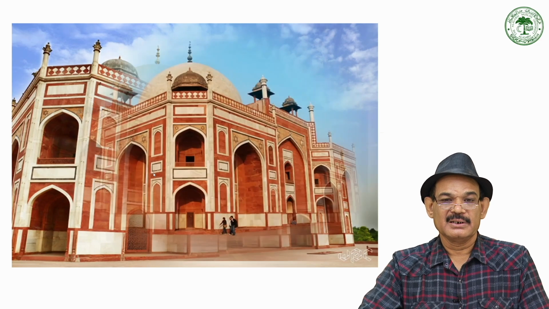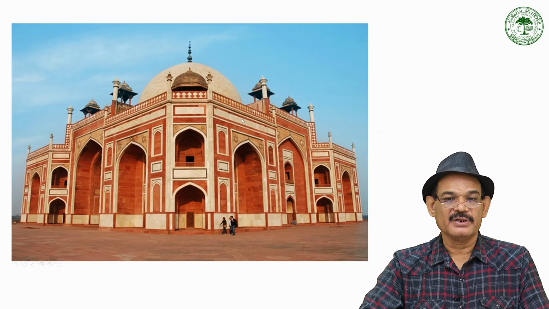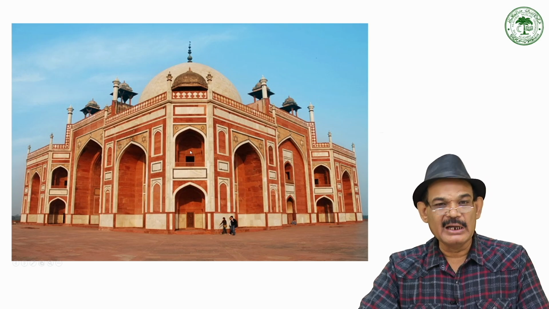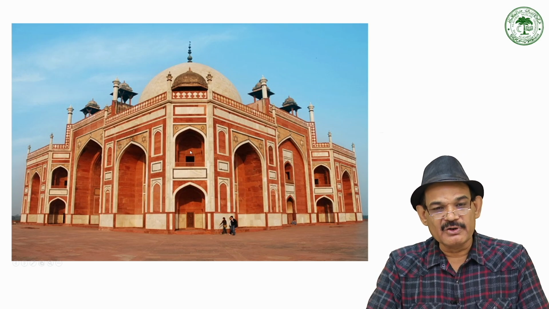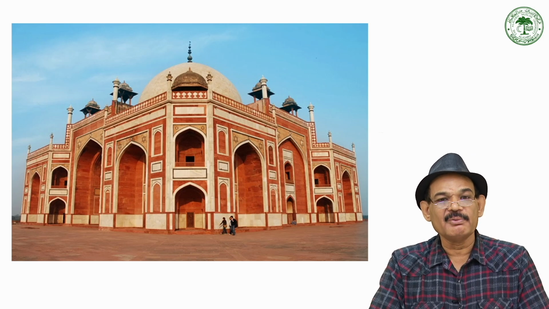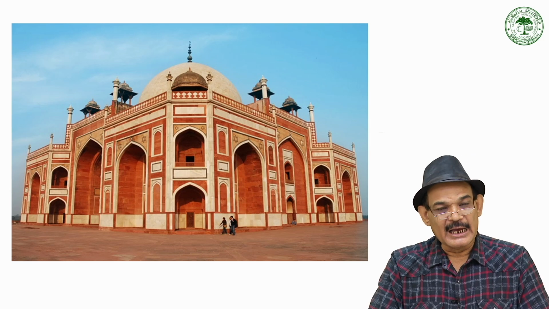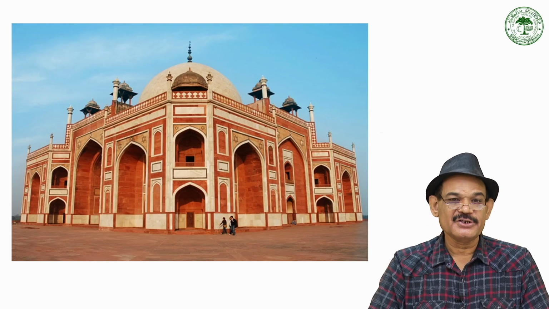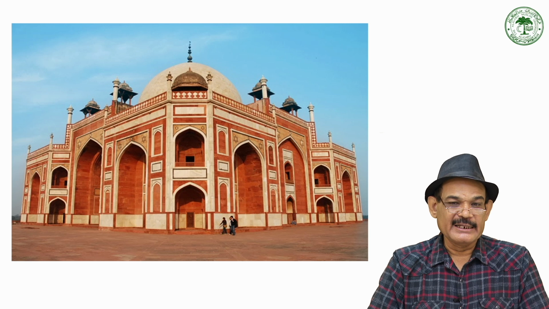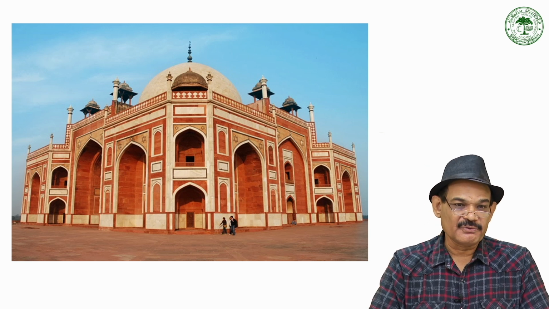But it's a beginning of Mughal architecture, one of the most composite architectures the world ever produced, having some indigenous characteristics, Iranian and Central Asian characteristics, and the inlay work has been started from here.